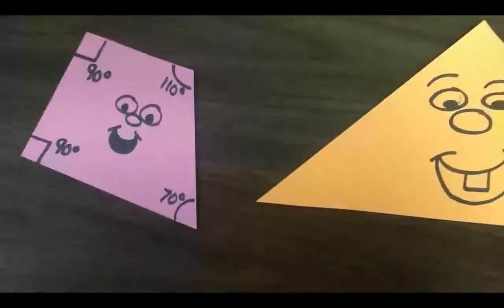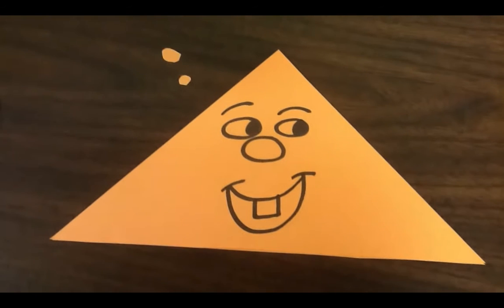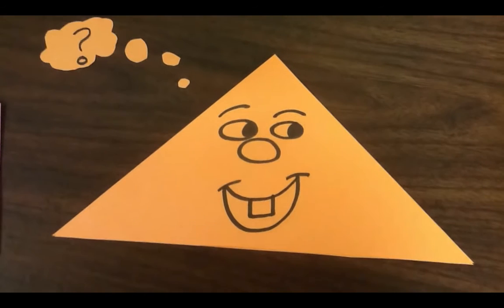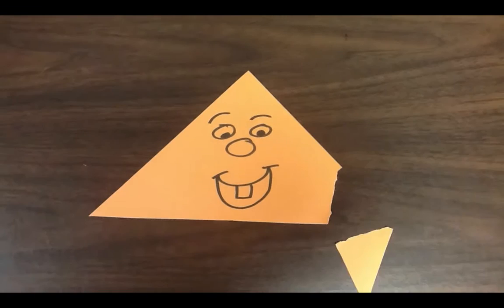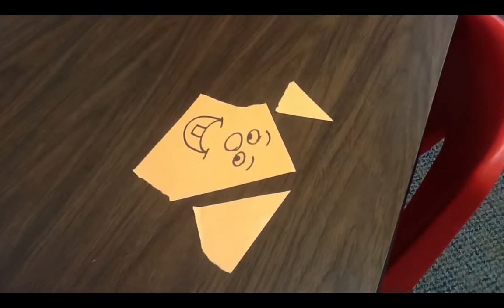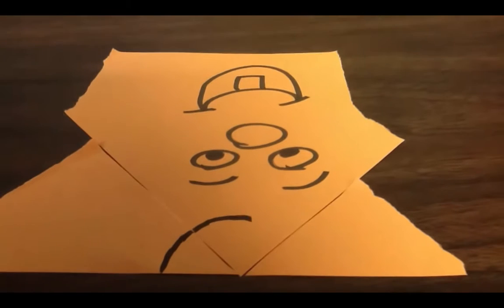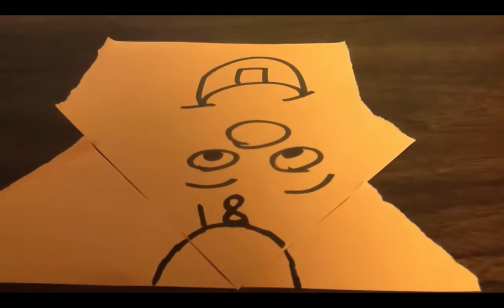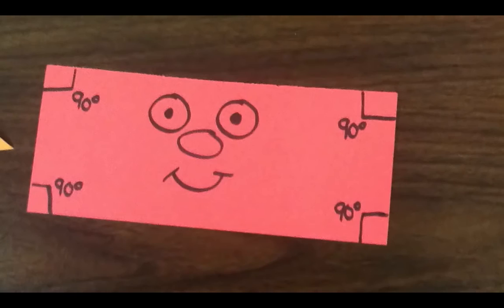Well, my angles equal, well, I don't know what my angles equal. No! What am I going to do? Let's figure it out. You got a friend in me. Wowza!